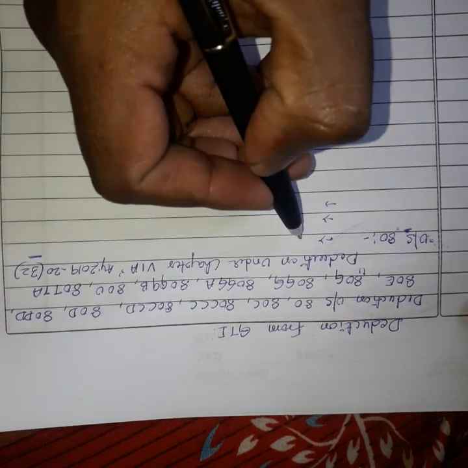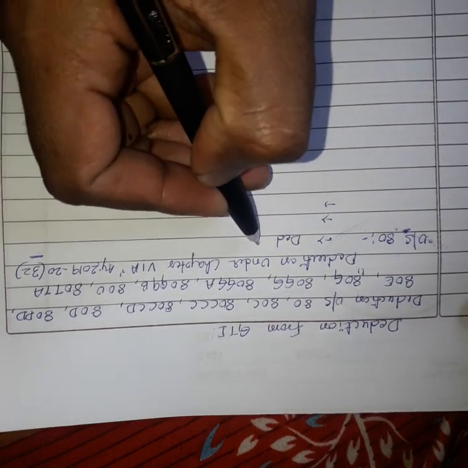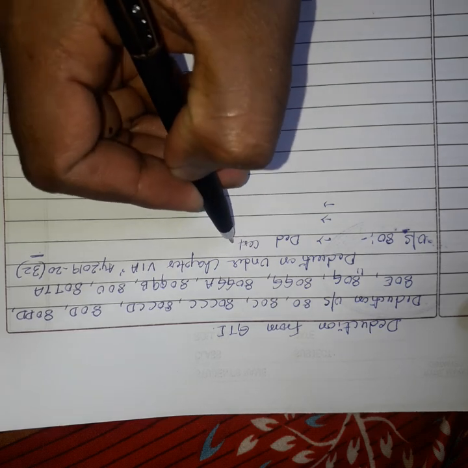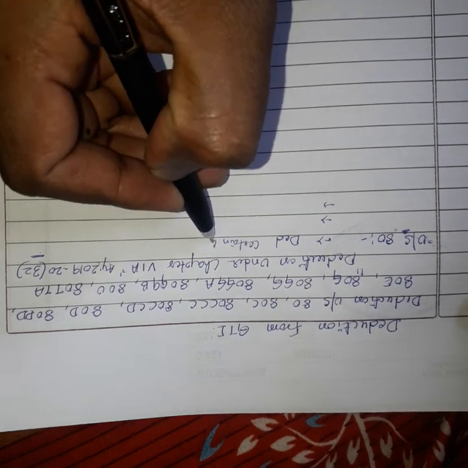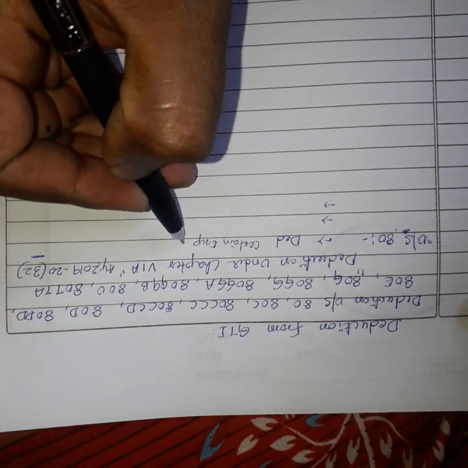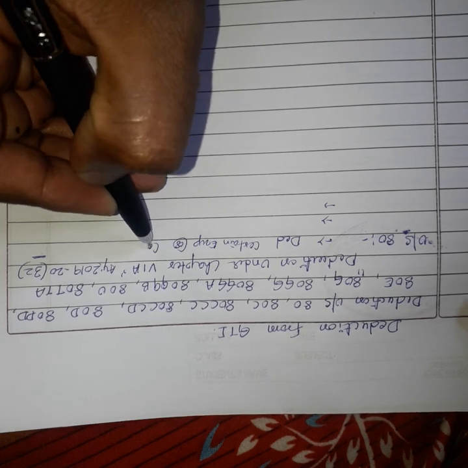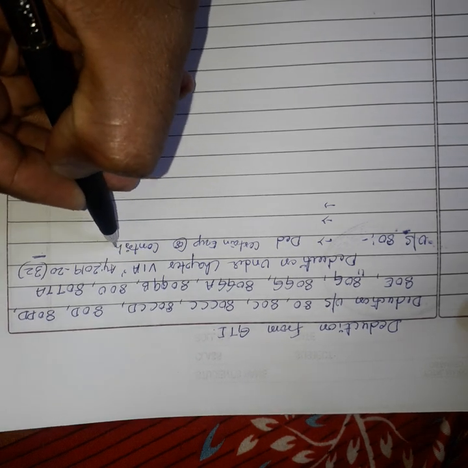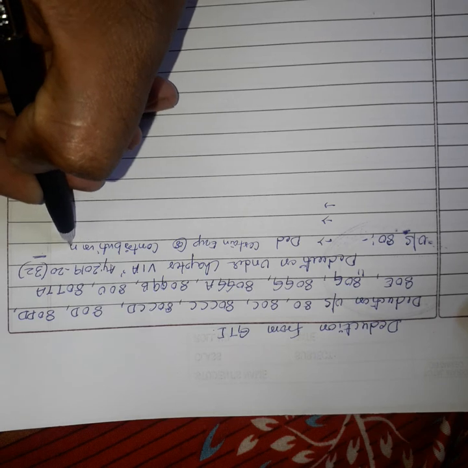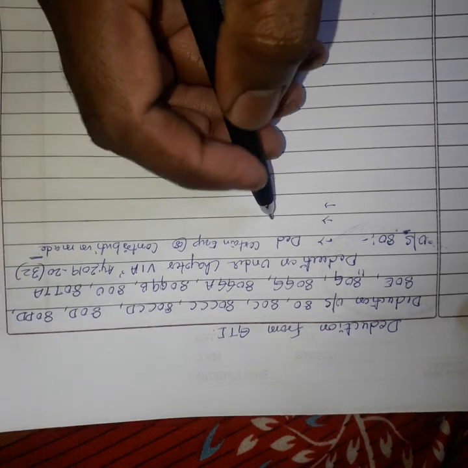First one, deductions for certain expenses or contribution made.